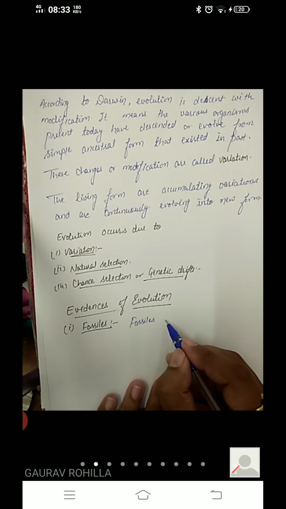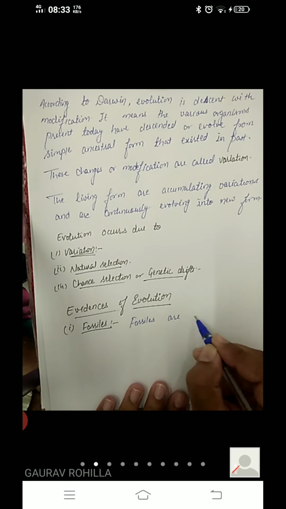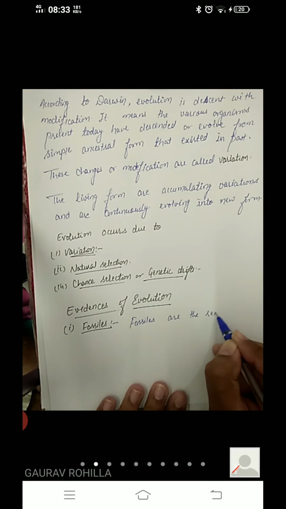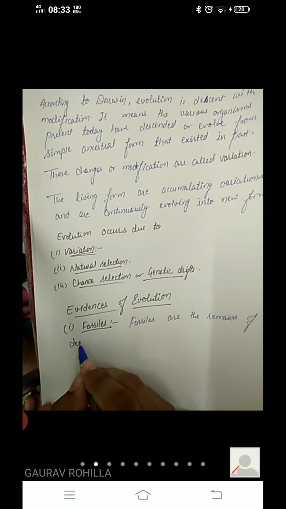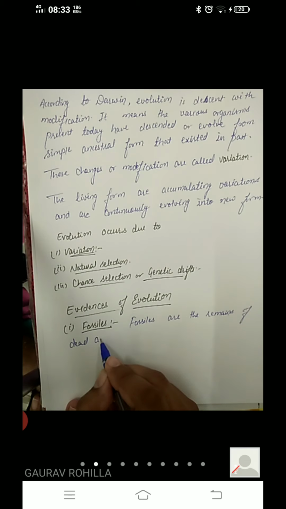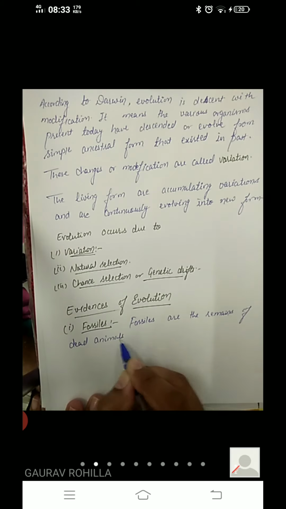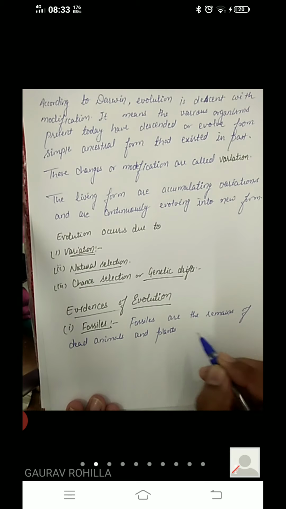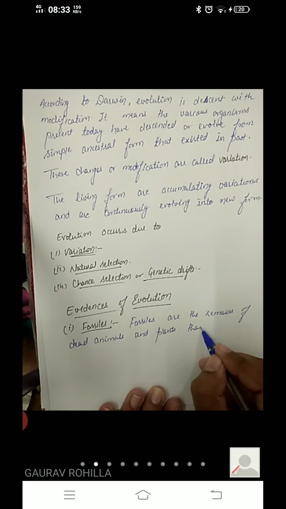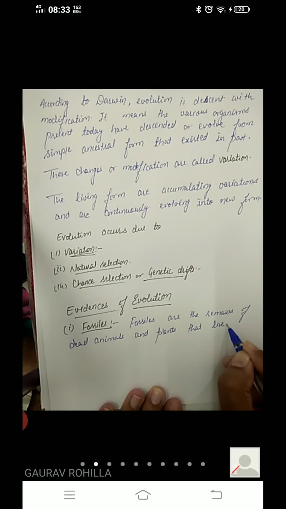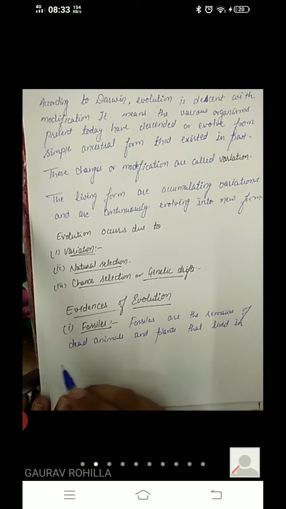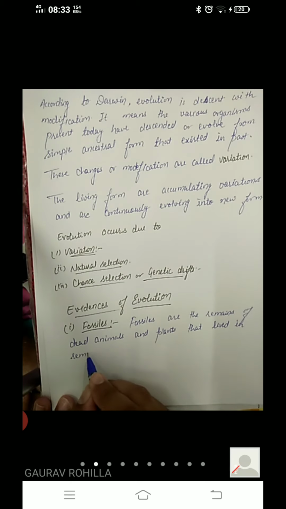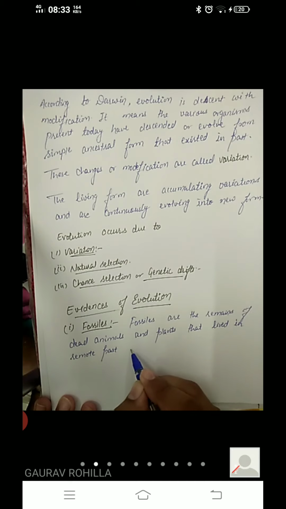Fossils are the remains of dead animals and plants that lived in remote past.